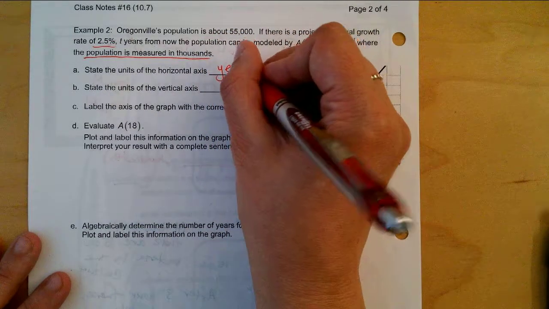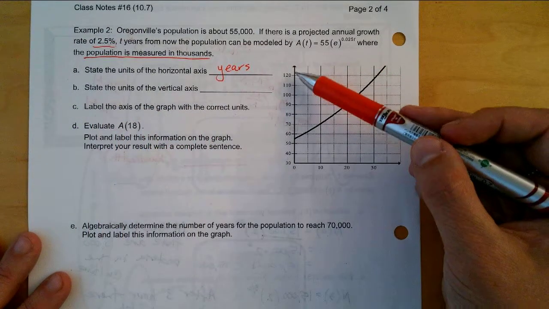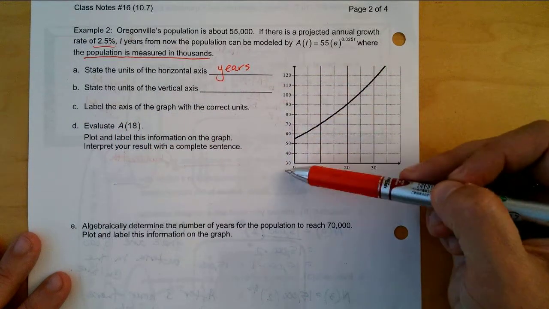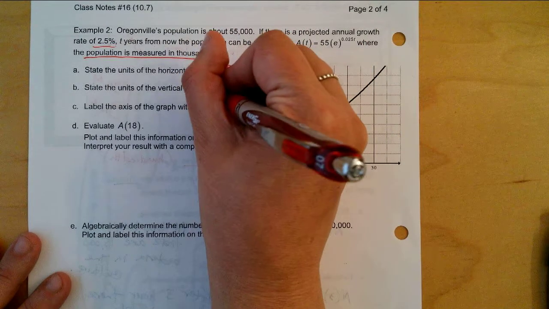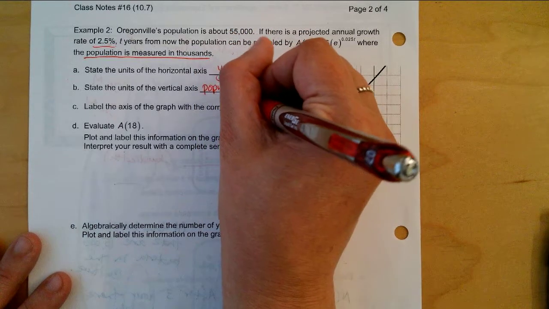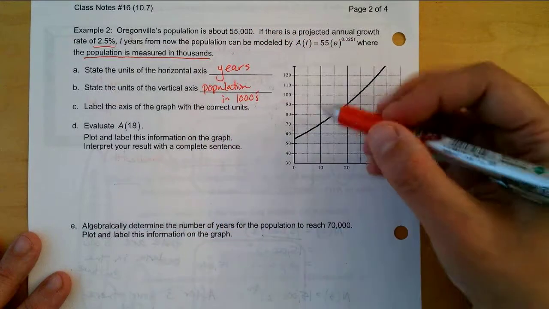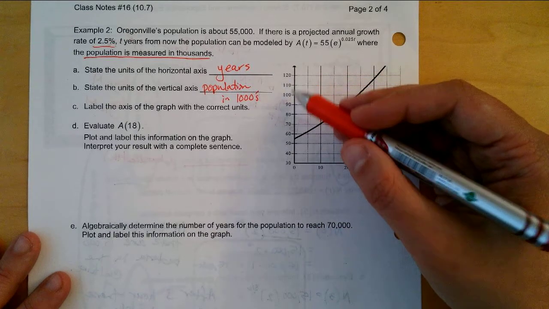Okay, time in years. State the units on the vertical axis. What are we measuring here? Yes, and it's in thousands. Population in thousands. So that's why you don't see thousands on the end. Just saves you a lot of space so you don't have to have all those zeros.